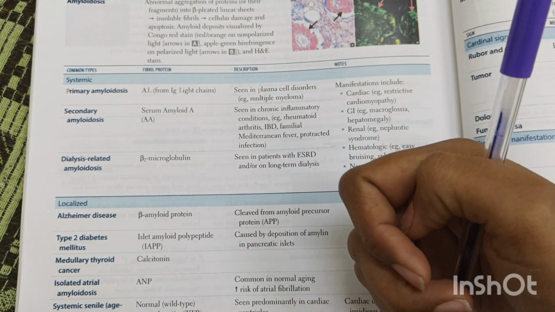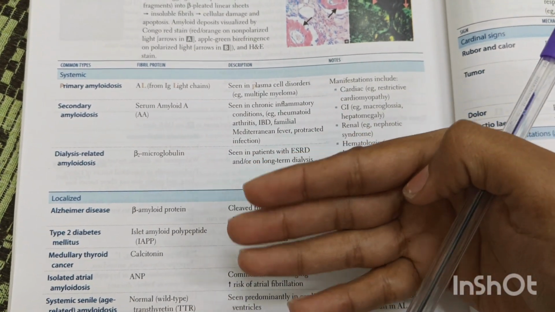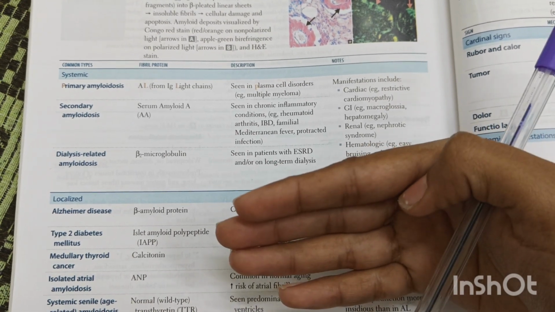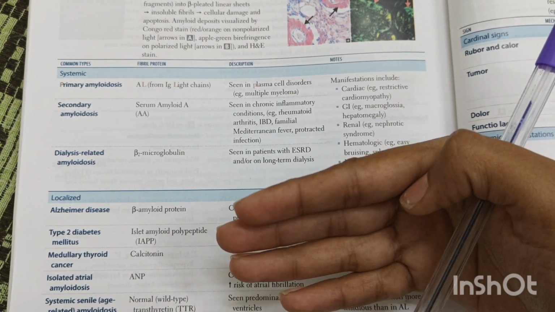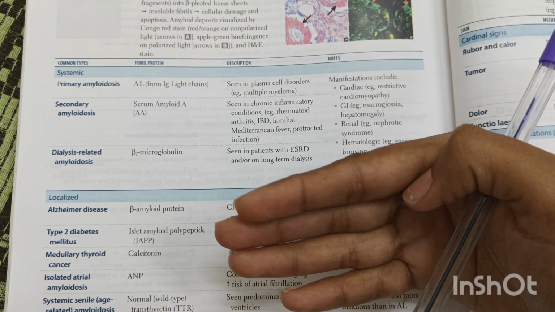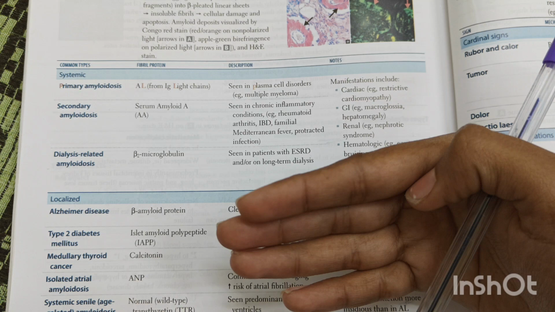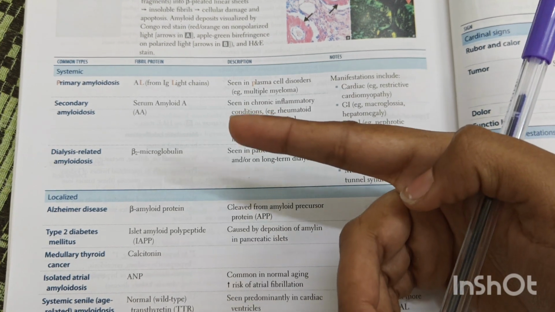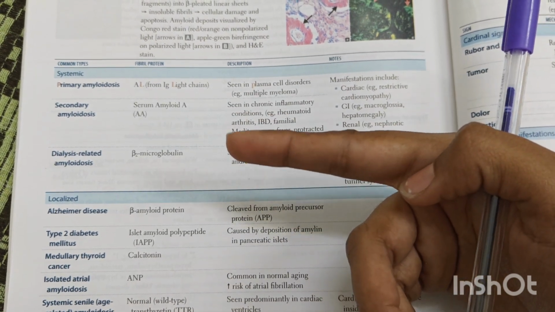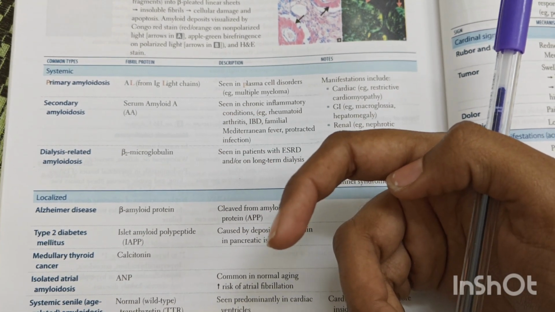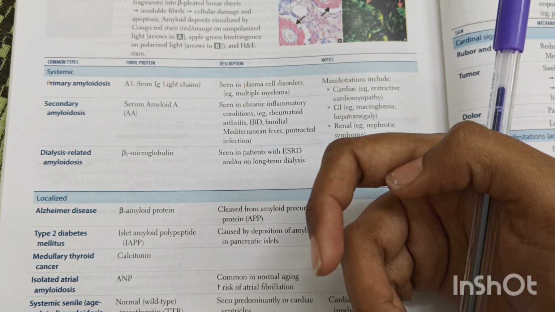So the first one is systemic. Systemic, as the name says, involves different organ systems. In systemic, it is again divided into primary, secondary and dialysis related. Primary amyloidosis will have AL protein, and that AL protein is from light chains, L for light chains, and this is seen mainly in plasma cell dyscrasias, for example multiple myeloma.